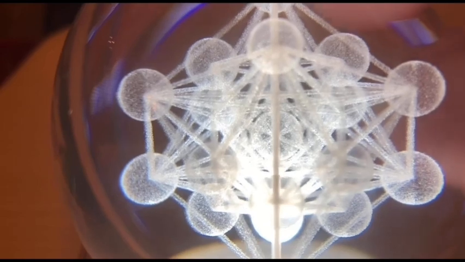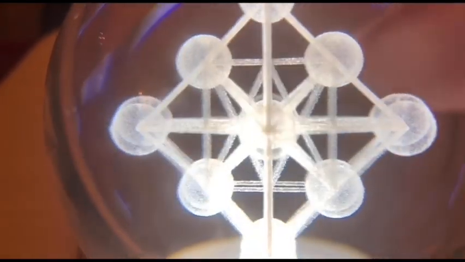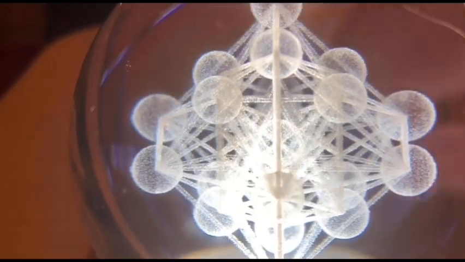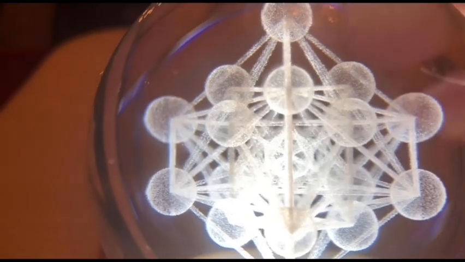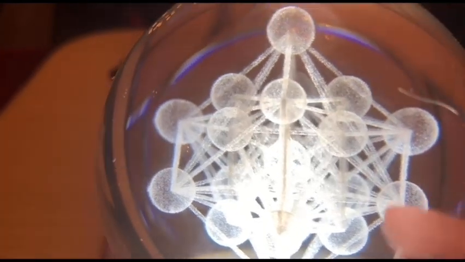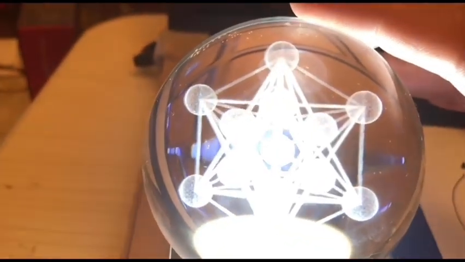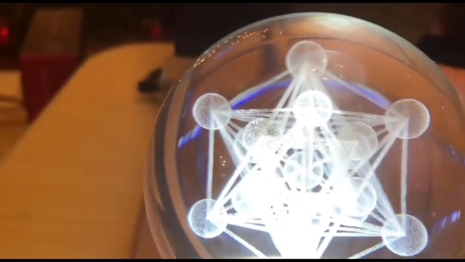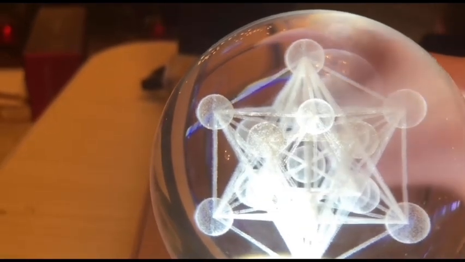All right, so all these points are just dividing, and then they divide themselves again, and then divide themselves again, all in a pattern, geometry. As you see here, there's a little sphere in the middle, and they all connect. There you go. Here's Metatron, which is part of a pattern that's inside the flower of life.